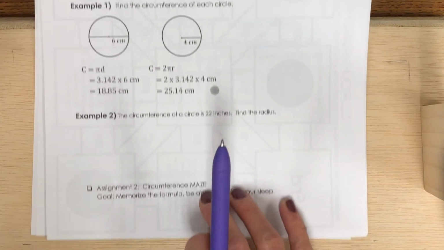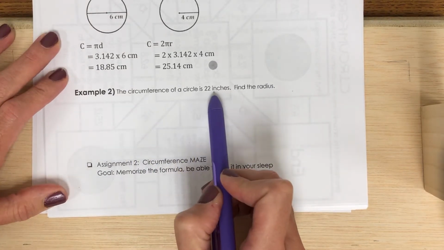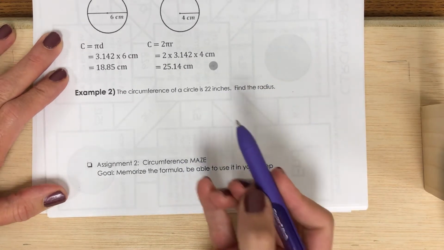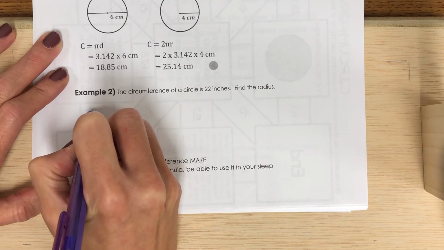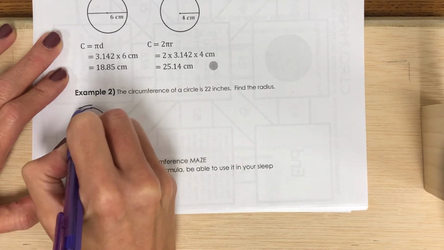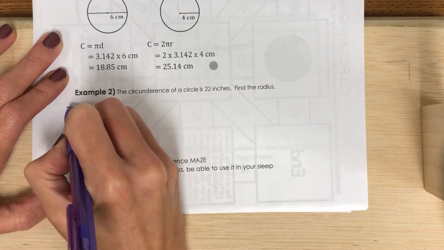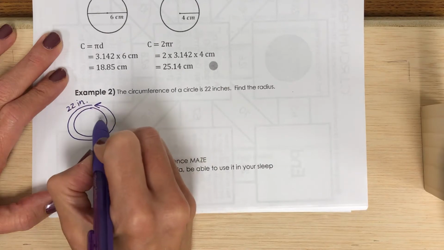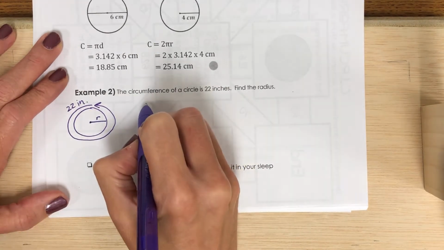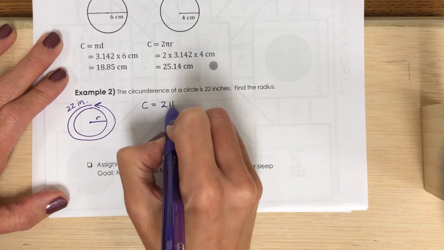All right, let's go ahead and do example 2. The circumference of a circle is 22 inches. We need to find the radius. We need to work backwards. So if I were to draw a picture, because drawing pictures is nice, I know that the entire distance around this circle is 22 inches. I need to figure out what this distance is, this radius. So I'm going to start by writing out my formula. Circumference equals 2 pi r.